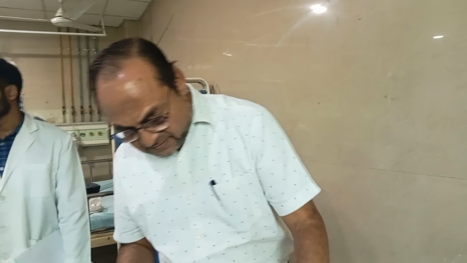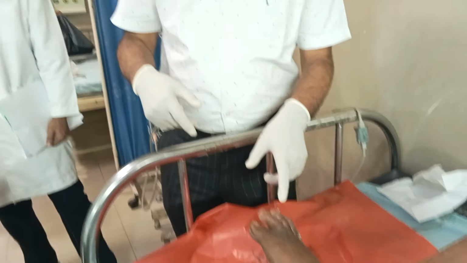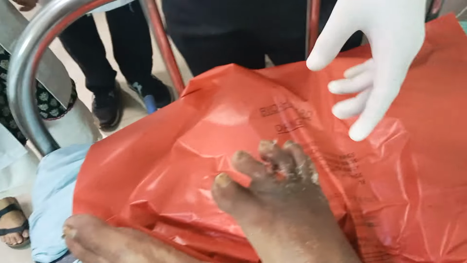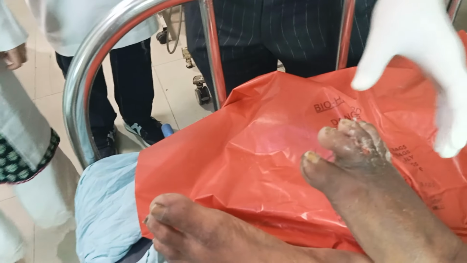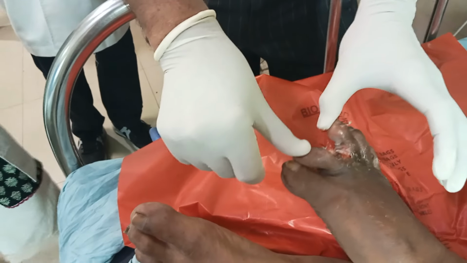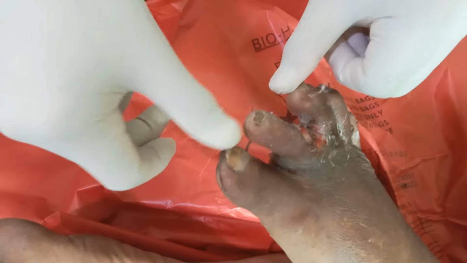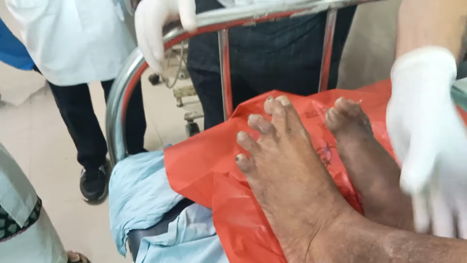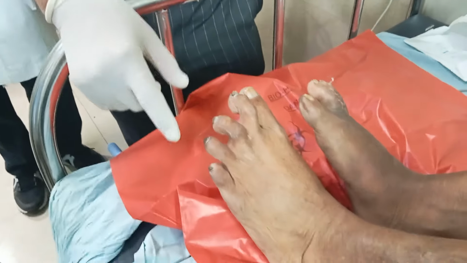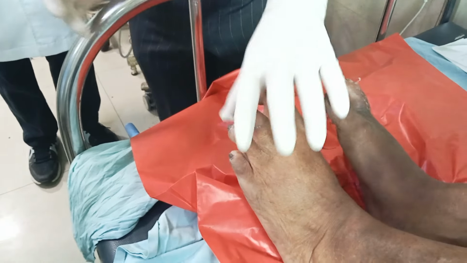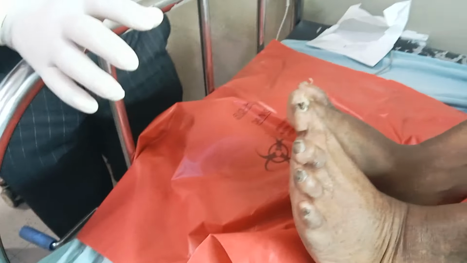And the nails are also not properly trimmed, and there is some wrinkling of the skin on this side, and there is some pus discharge in the interdigital cleft, and there is an ulcer also going deep inside. Now examine the other limb. This appears to be normal, as the skin is normal, there is no ulceration. However, the nails are not normal, and the plantar aspect is also healthy as of now.